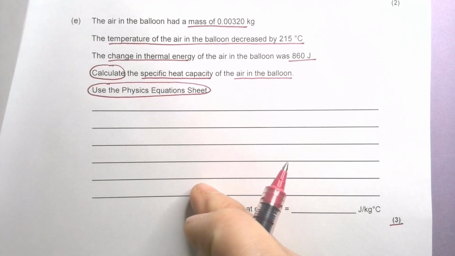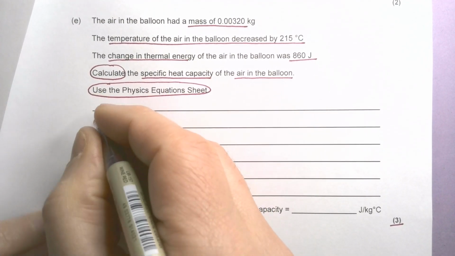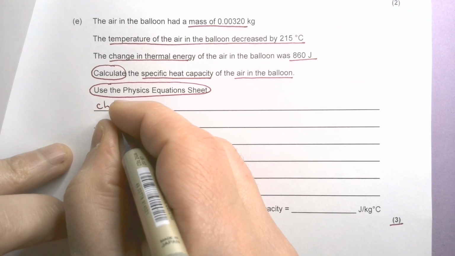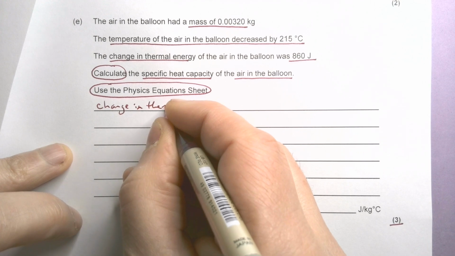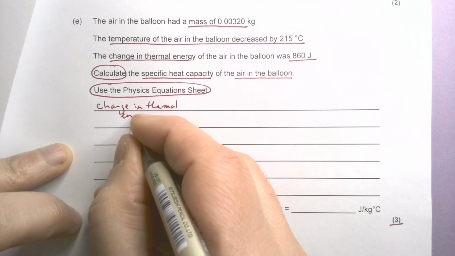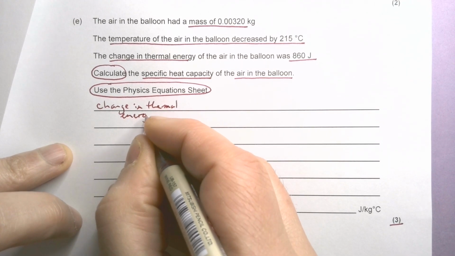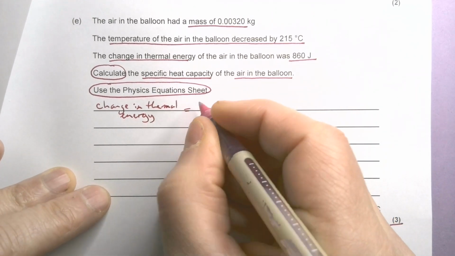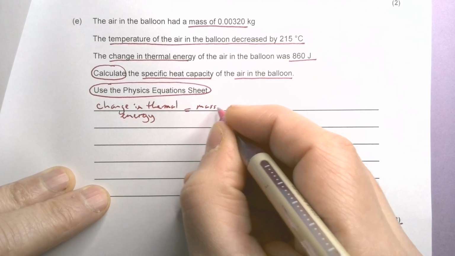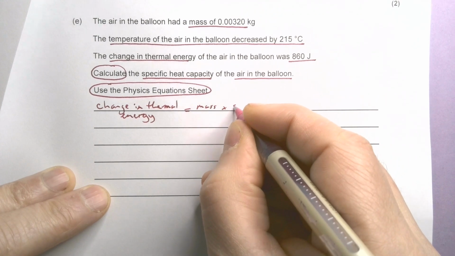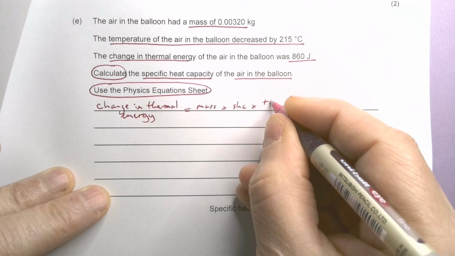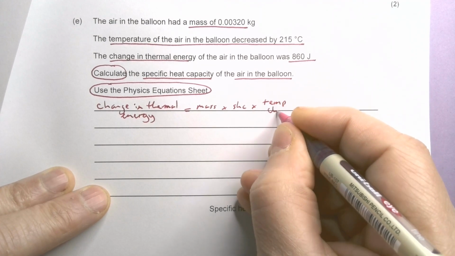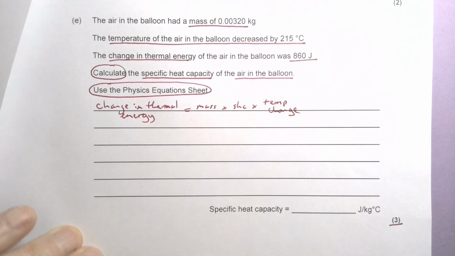Move this a second, I'm going to write that again. I'm just going to copy this off my cheat sheet. So change in thermal energy equals mass times specific heat capacity times temp change. Okay, so I'm going to write it as small as I can there.